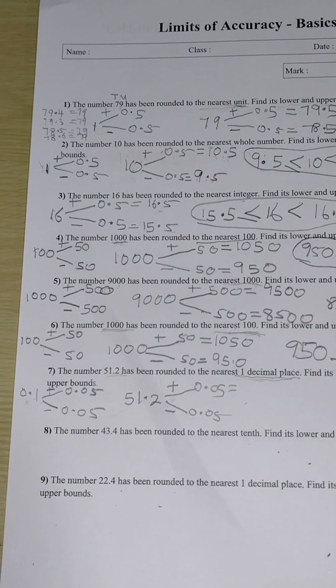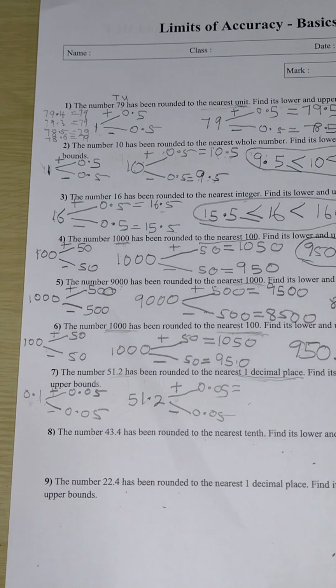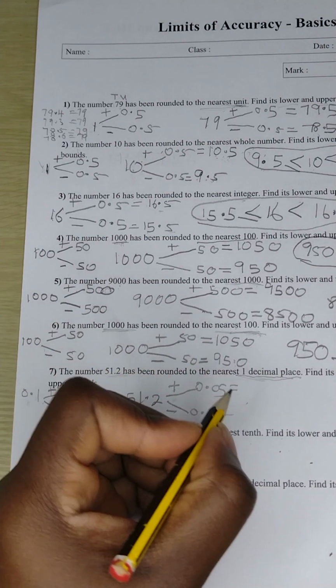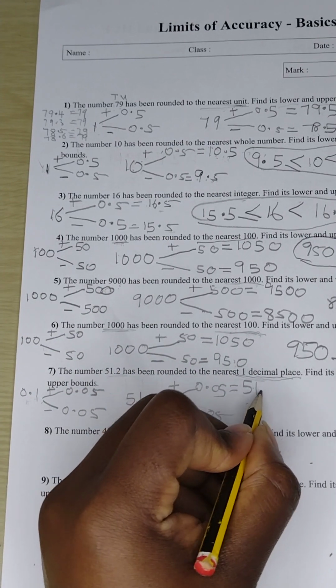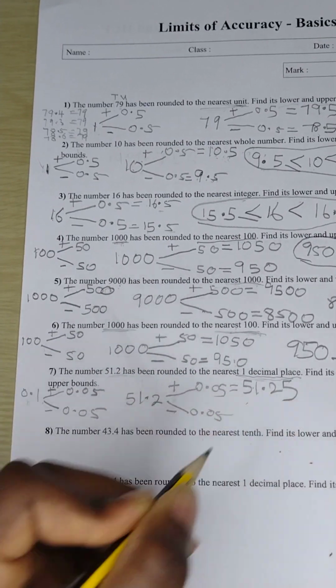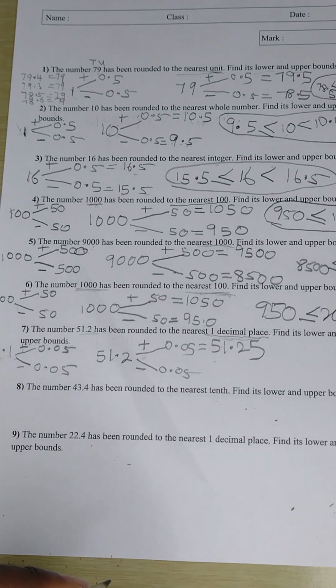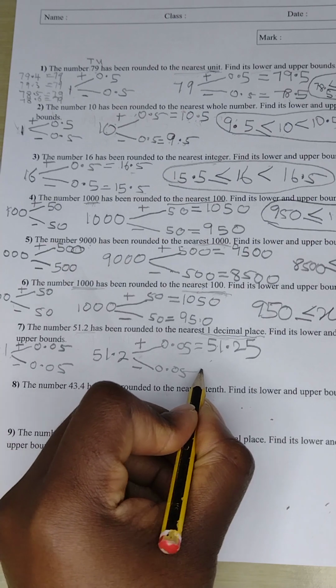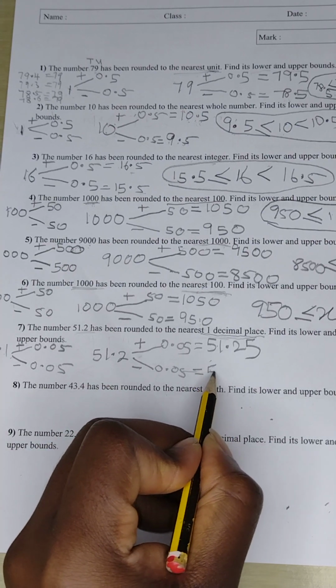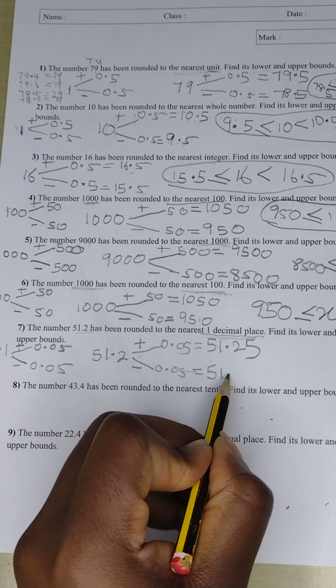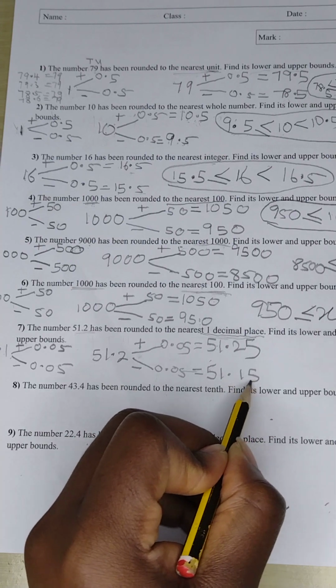So 51.2 plus 0.05 will be 51.25, and then 51.2 minus 0.05 will be equal to 51.15.